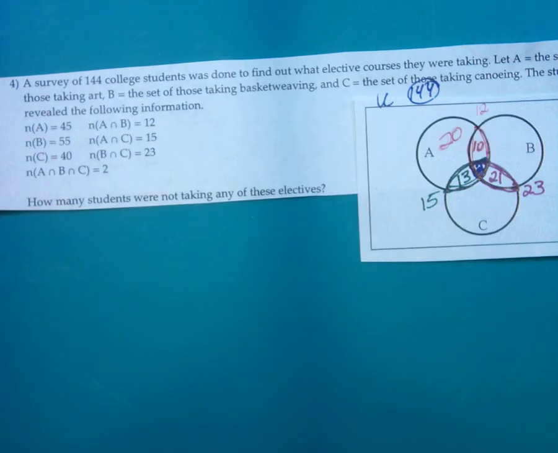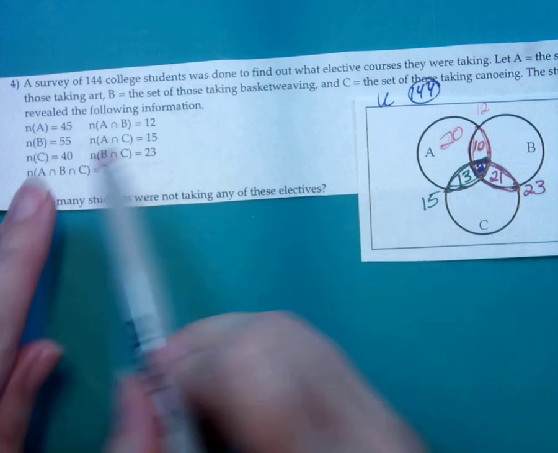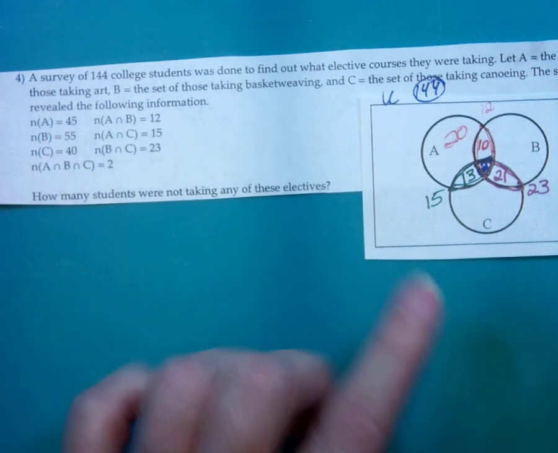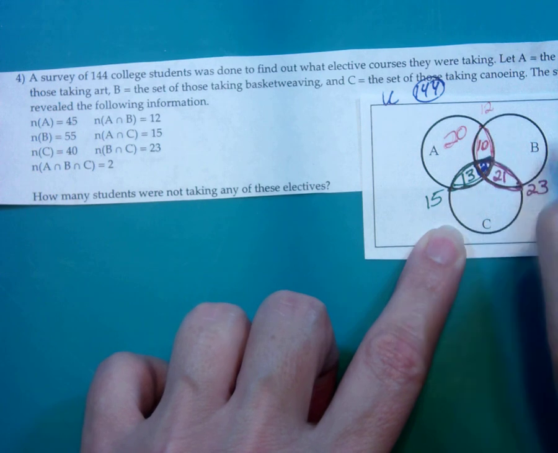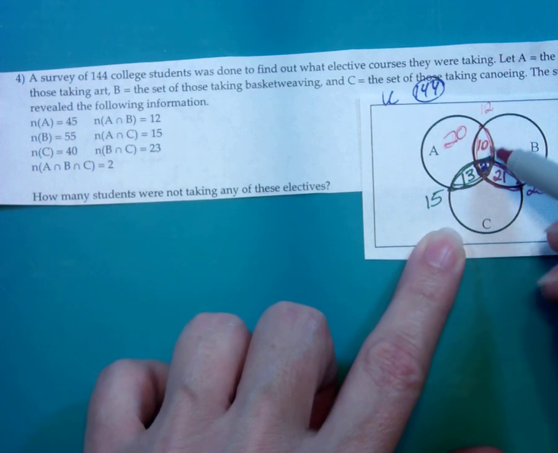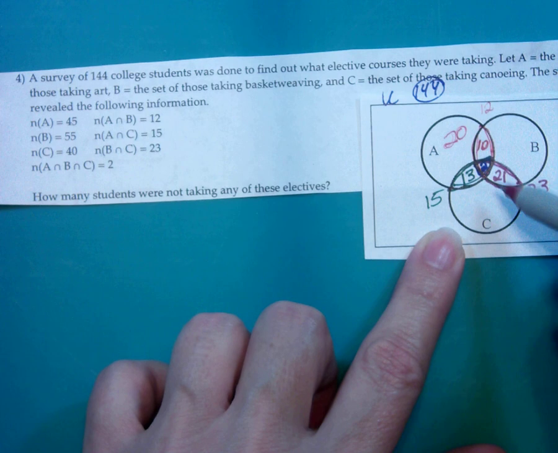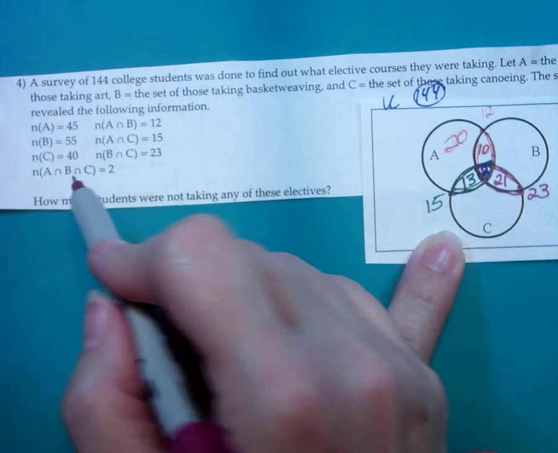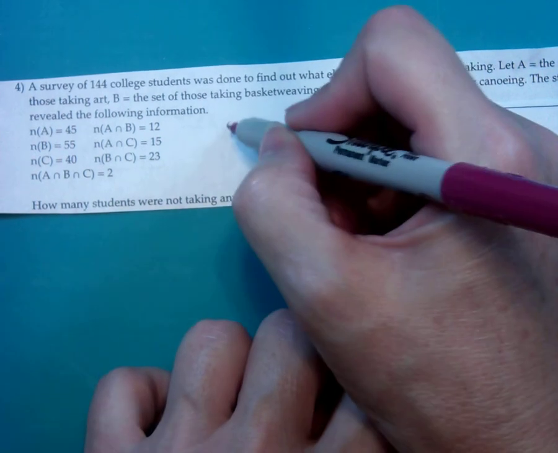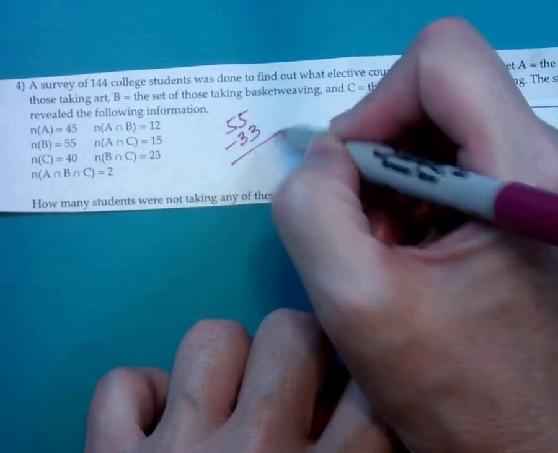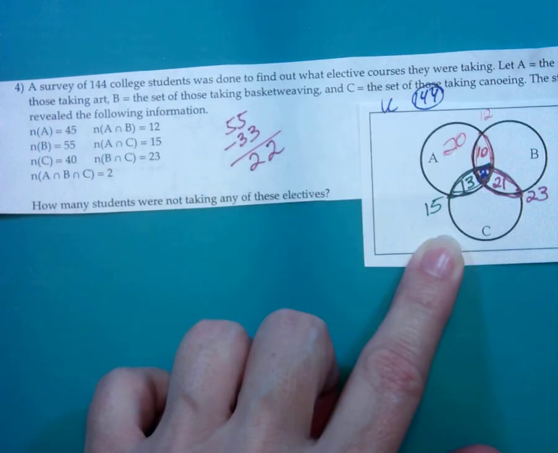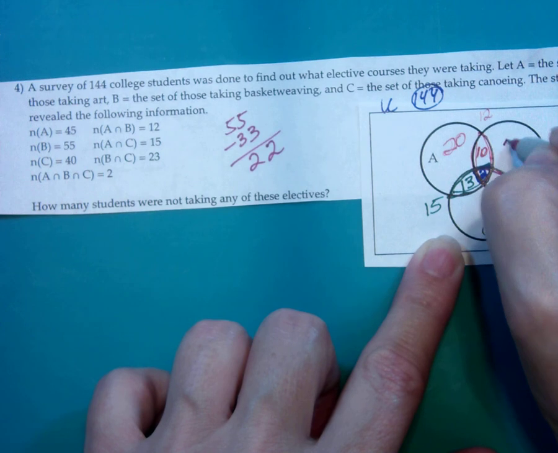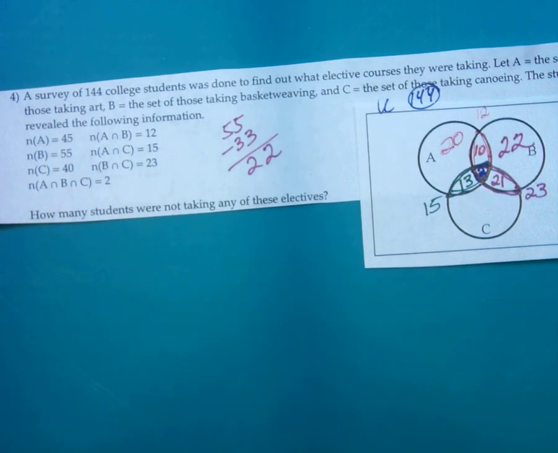All right, let's look at people who are taking basket weaving. We have 55 of them in the basket weaving circle. Well, I already have 10 and 21, which gives me 31, and those 2, which gives me 33. So if I need 55 minus those 33, that gives me what? 22. So I will have 22 people who are only taking basket weaving.